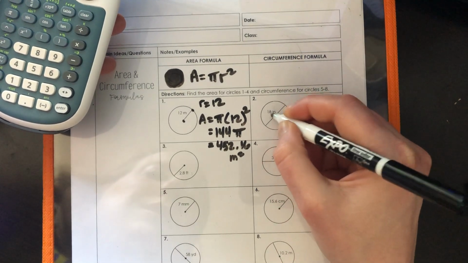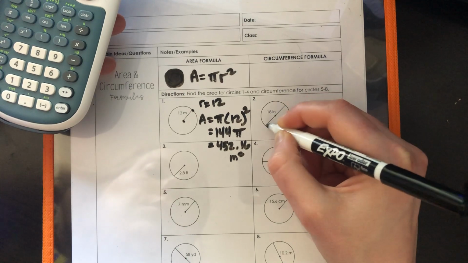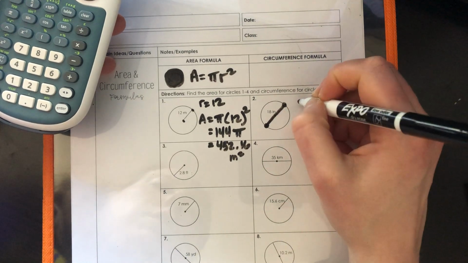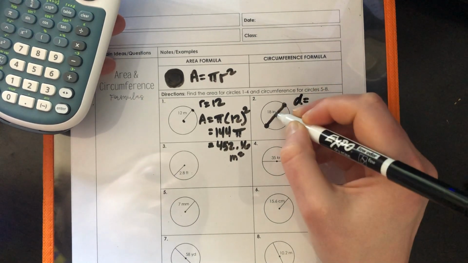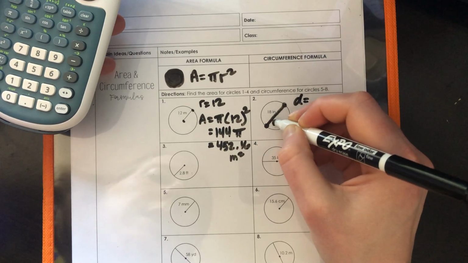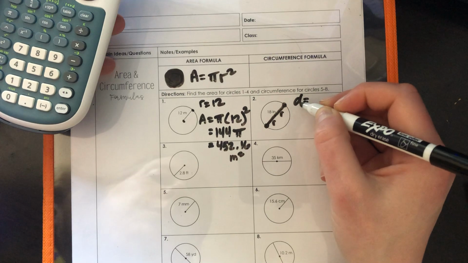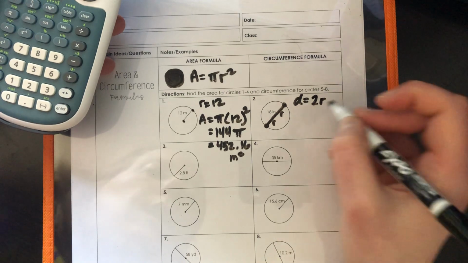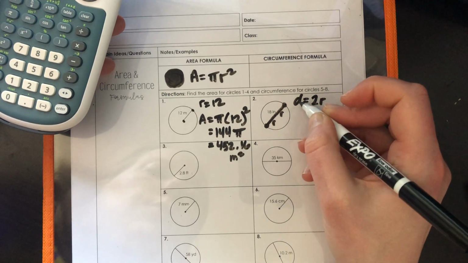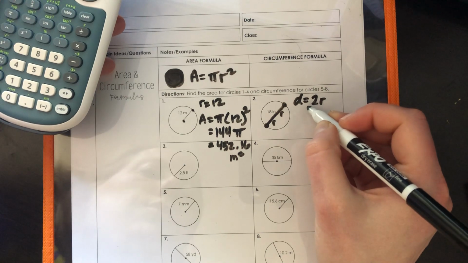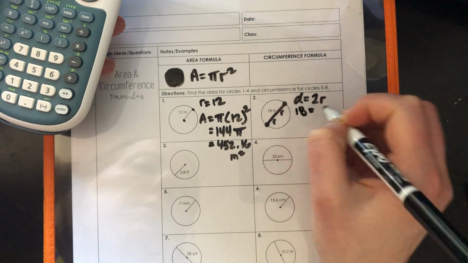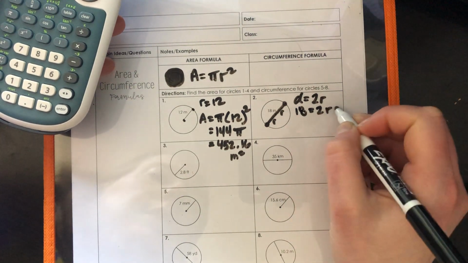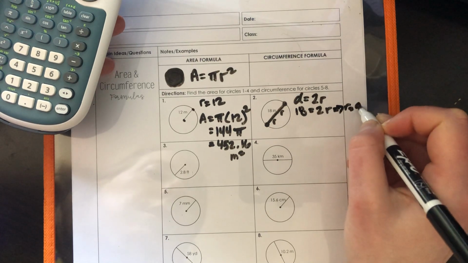Now, if I look at number 2, what am I given? Well, 18 inches is in the center. See how it's right in the center of the circle, and it goes through the center. So they gave me the diameter. And diameter is 2 radii. A radius plus a radius gives me a diameter. So if the diameter is equal to 2 times the radius, how do I get the radius? I would divide by 2. So if the diameter is 18 and the diameter is 2 times the radius, if I divide by 2 on both sides, I see that the radius is 9.